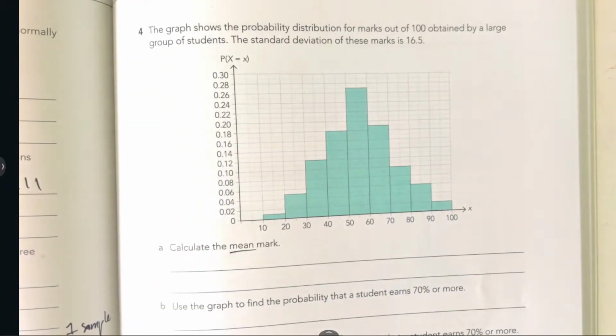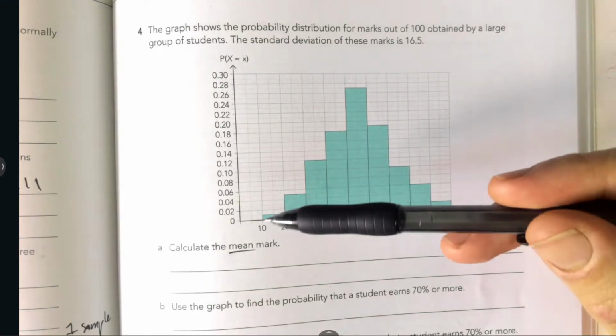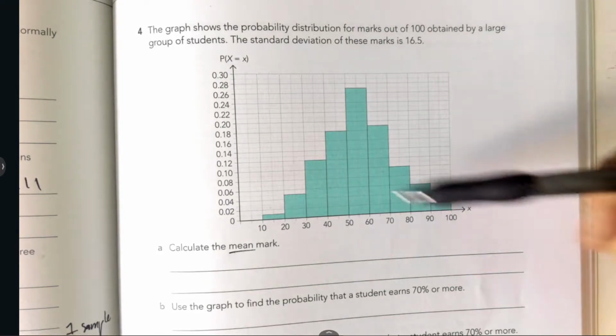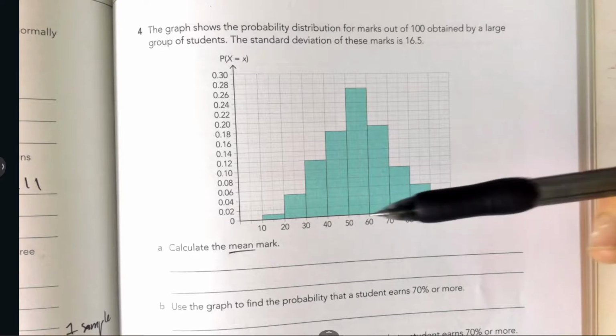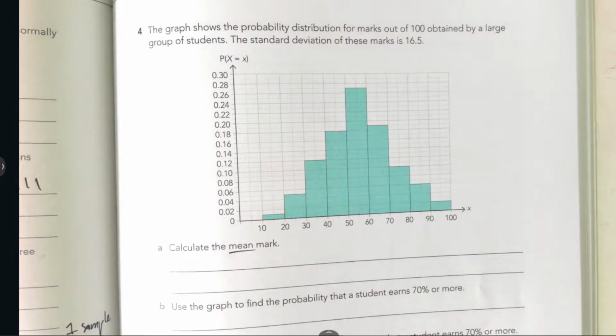Kia ora. We're on page 79. Things get a little bit different. We start having to compare an actual distribution to a probability modeled distribution.